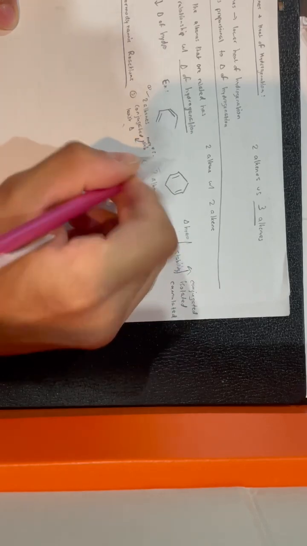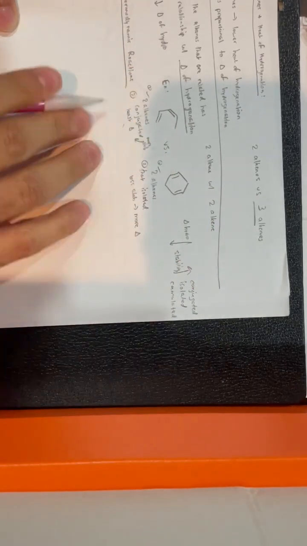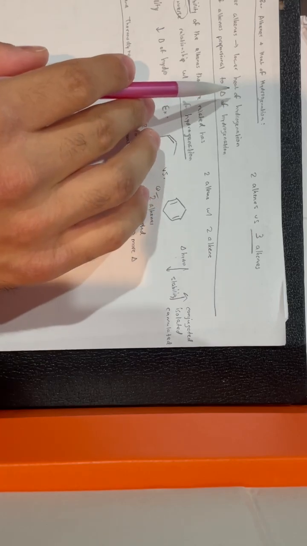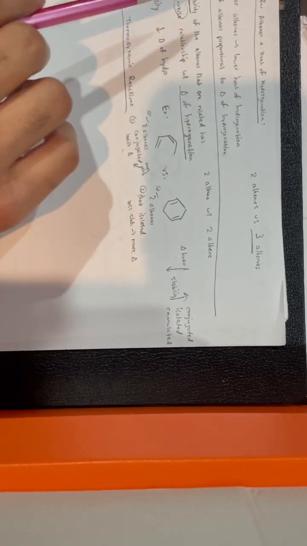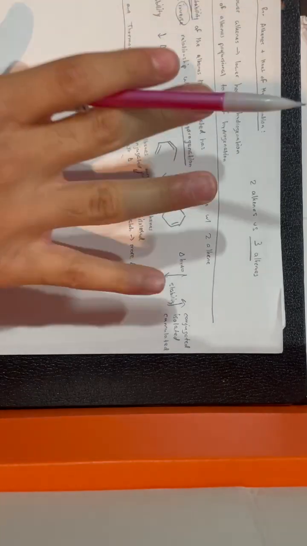I am sorry if this is not super organized, but hopefully that makes sense. That's the gist of it. Memorize these 2 rules. The alkene number and the heat of hydrogenation is a direct relationship. The stability and the heat of hydrogenation is an inverse relationship. If you understand that, you're good, you're chilling.